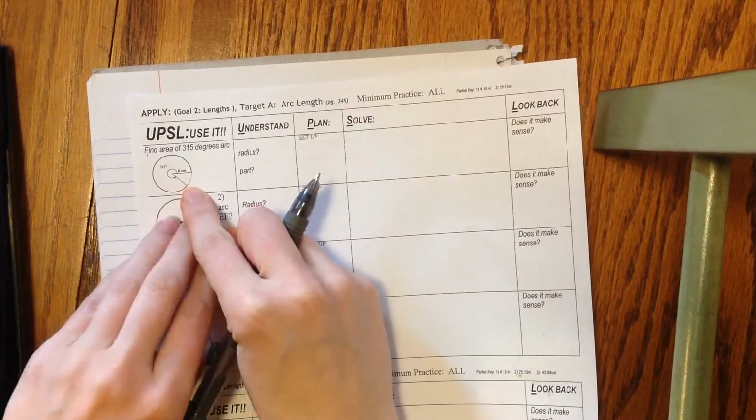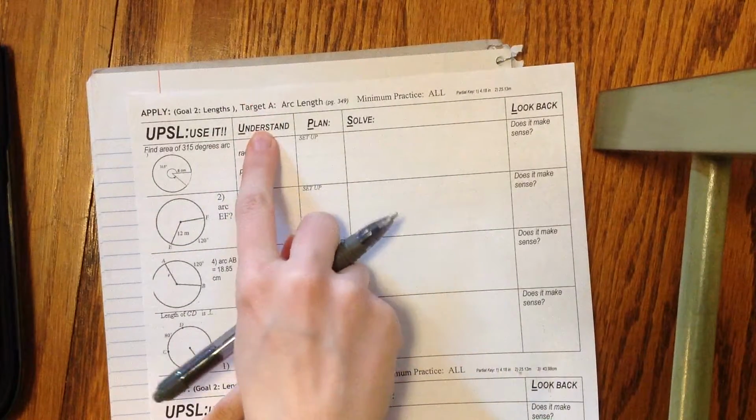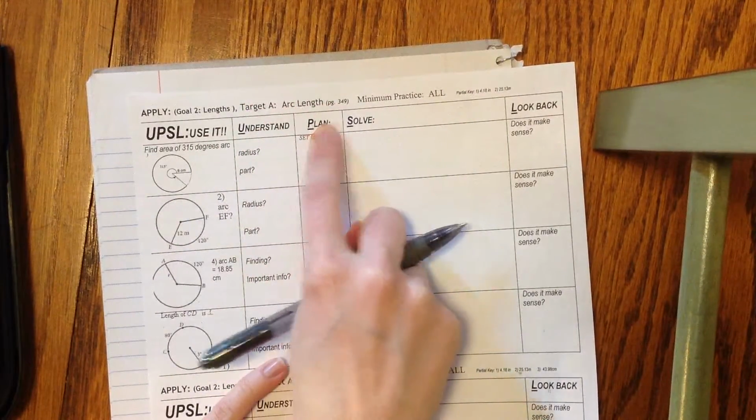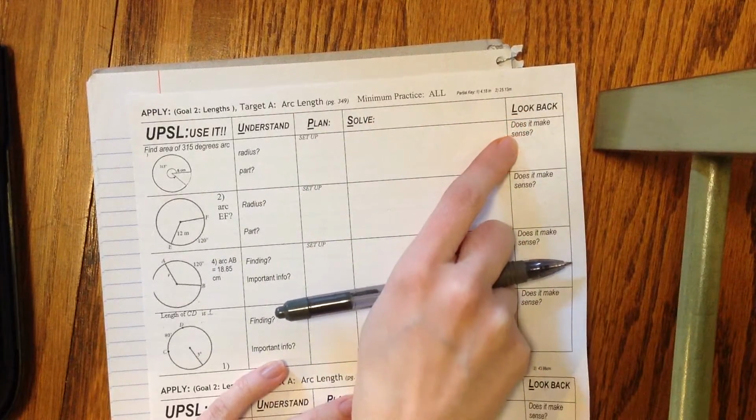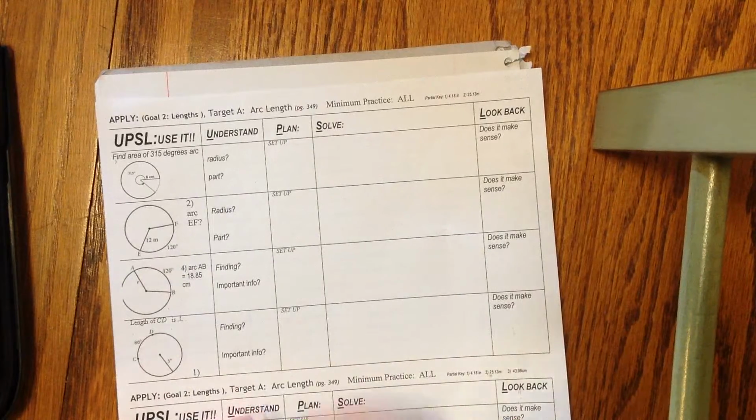Alright, so let's look at the very first problem. We're going to be using UPSAL if we want to say that. Every time I'm going to ask you what do we have that we can understand. Let's plan it, let's solve it, and then can we look back to see if it makes sense. It's a really good strategy when problems get more difficult, so that's what I want to model and share.